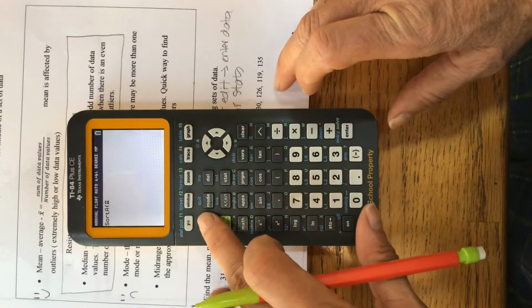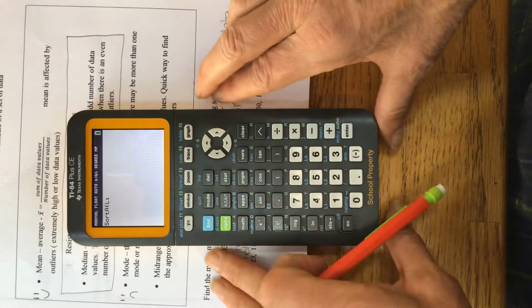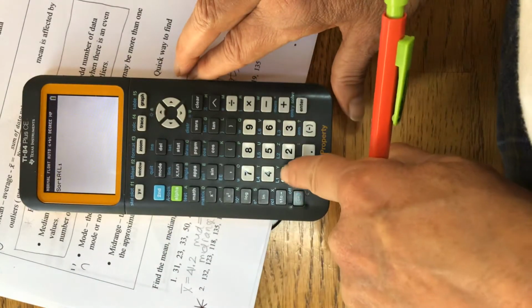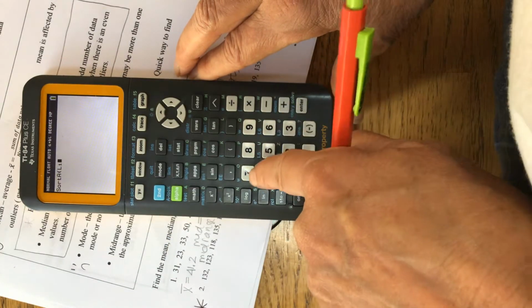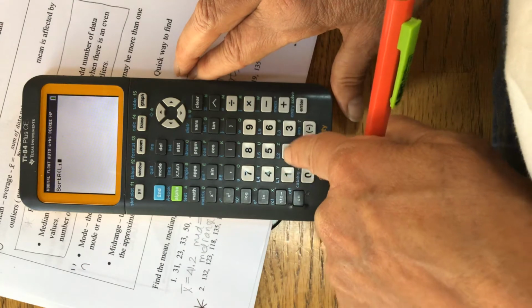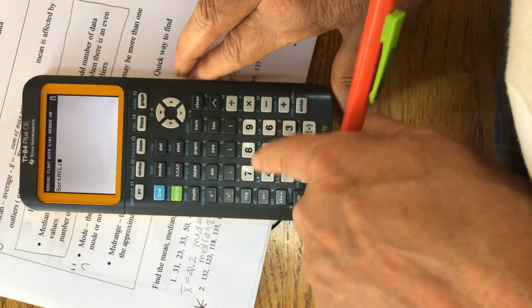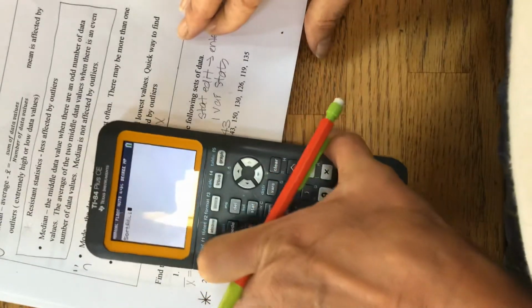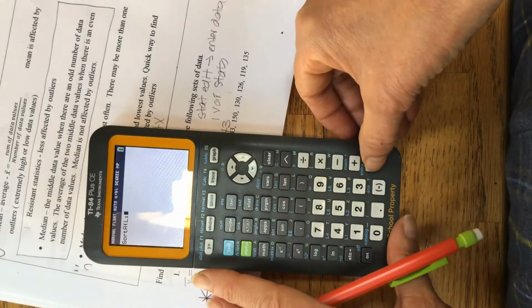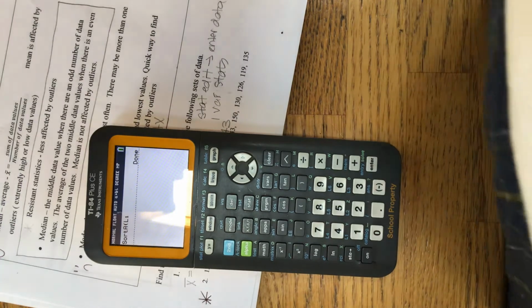So I'm going to put second L1. And you'll notice above all these numbers, there's an L. So if you want to put a list number in, it's got to be 1, 2, 3, 4, 5, 6. And it stops there. You only have 6 lists. So I put in, please sort list 1. And then it's nice enough to tell me I'm done.